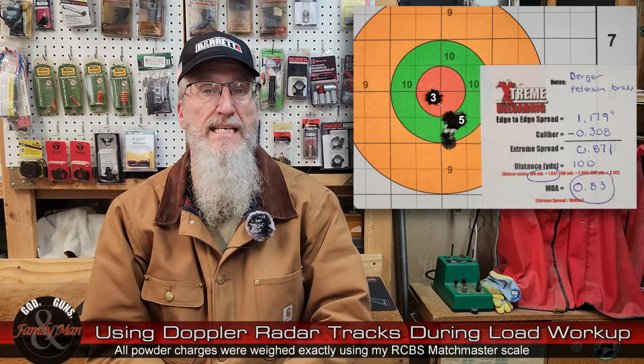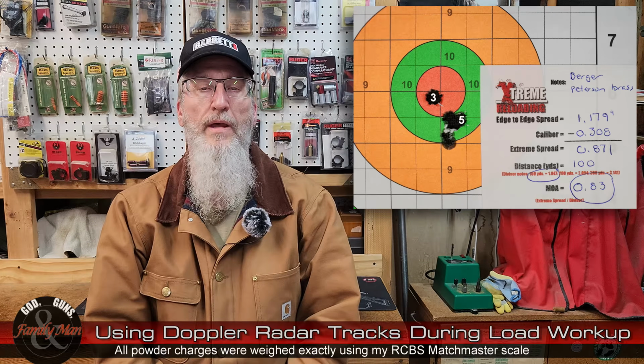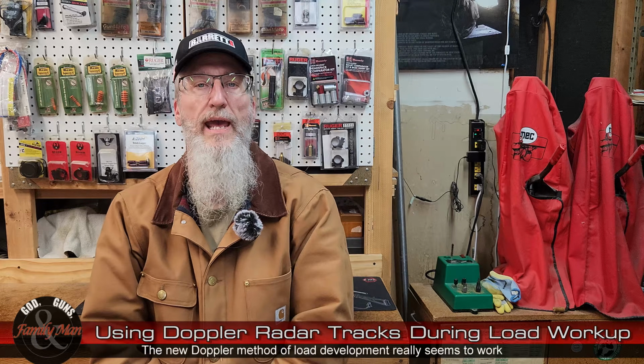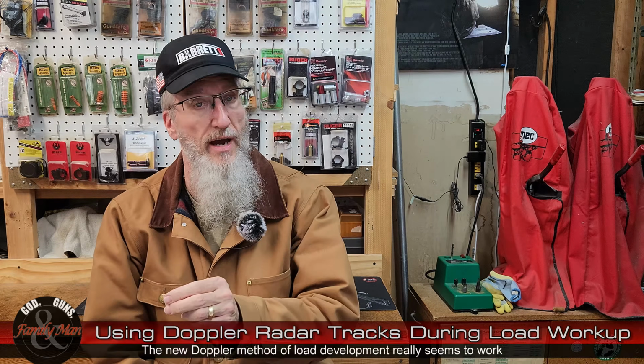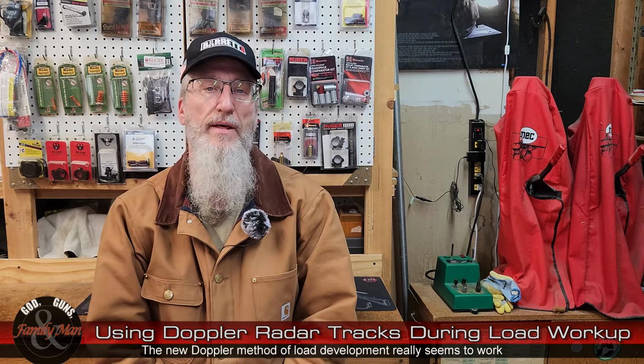In all cases, it's still the Berger bullet. So overall, I'm really happy with this new approach to load development that I discovered using this Doppler radar methodology.